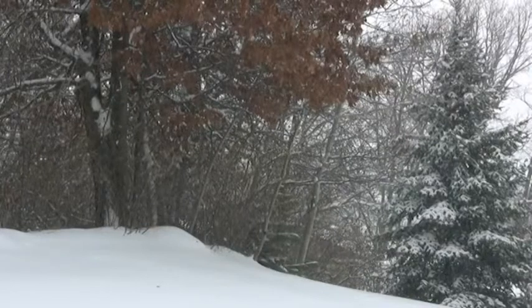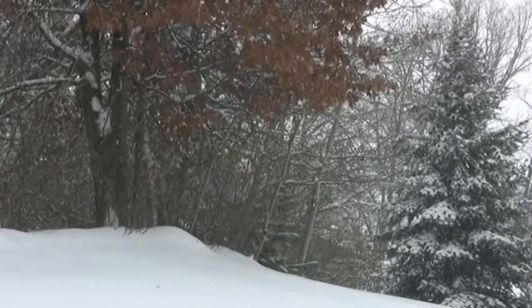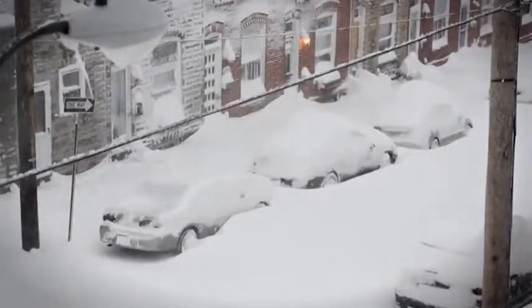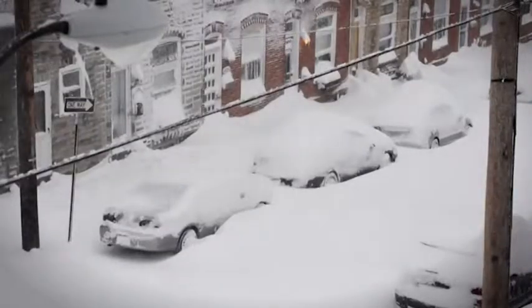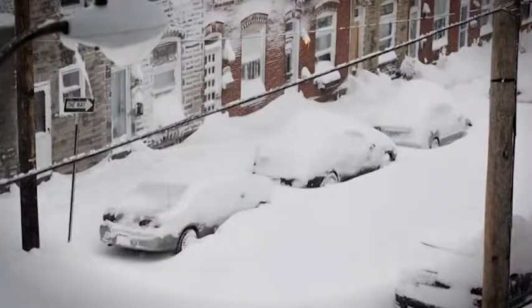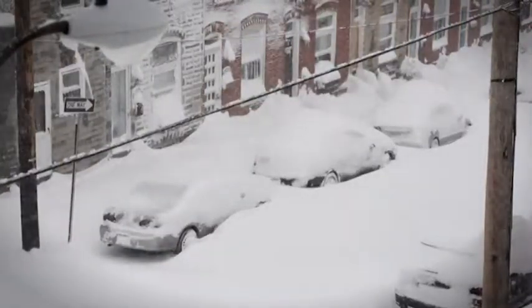Let's start at the very beginning, shall we? Before we move forward, we must have a firm foundation after all. What exactly is the difference between a winter storm and a blizzard? Well, a winter storm is just what it sounds like, a storm in winter. So instead of rain, you get snow. And a blizzard is basically a winter storm on steroids.